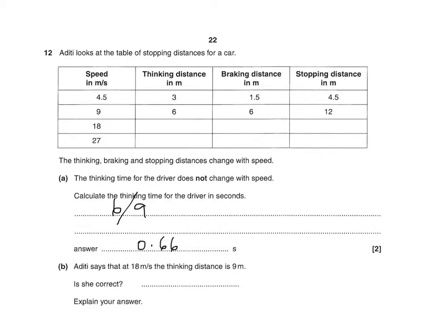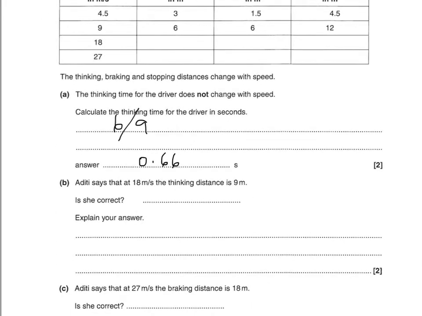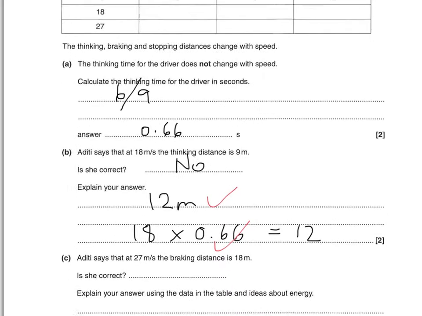Next question. Aditi says that at 80 meters per second, the thinking distance is 9 meters. Is she correct? And explain your answer. So, no, she isn't correct, but that doesn't get you a mark. The mark is for saying that it's actually 12 meters, because that gets you 1 mark, and that's because doubling the speed doubles the thinking distance, or thinking distance is proportional to speed, or you can just do it from the calculation of 18 times 0.66, which equals 12. So 12 meters gets you a mark, and that calculation, just showing how you got there, gets you a mark. But if you didn't get there through the calculation and got there via the fact that doubling the speed doubles the thinking distance, you need to just explain that in words.